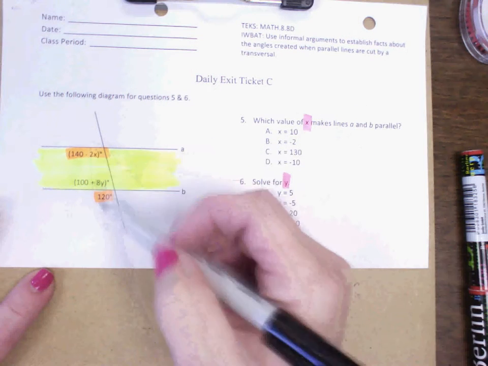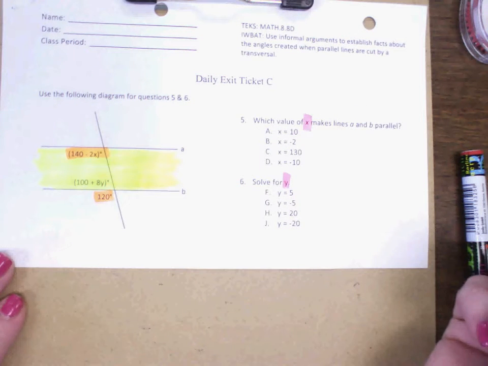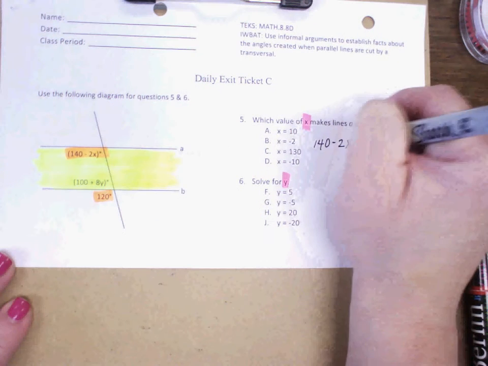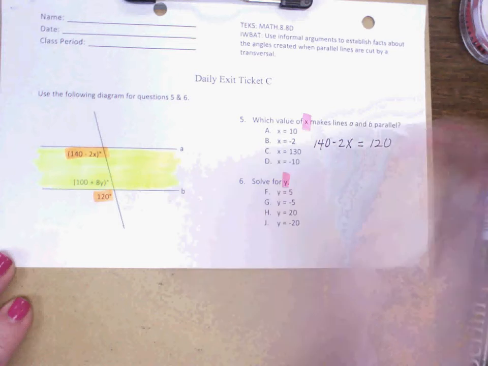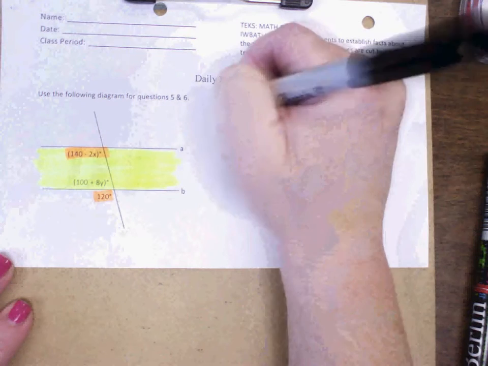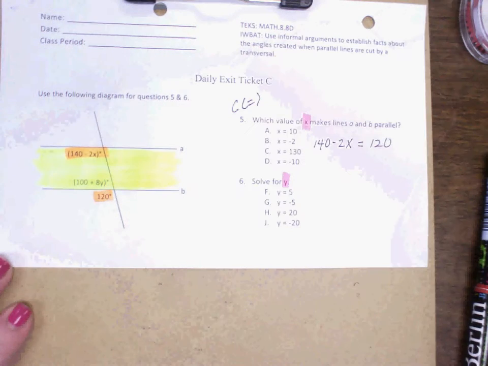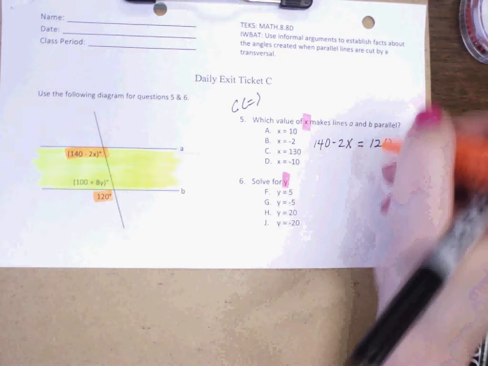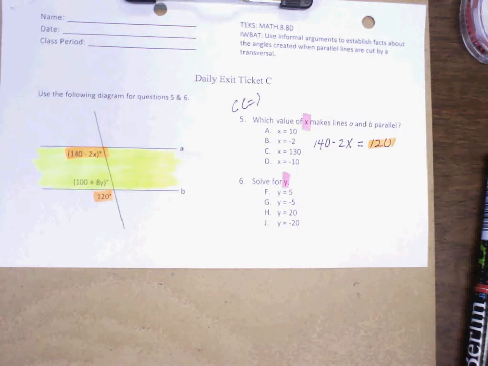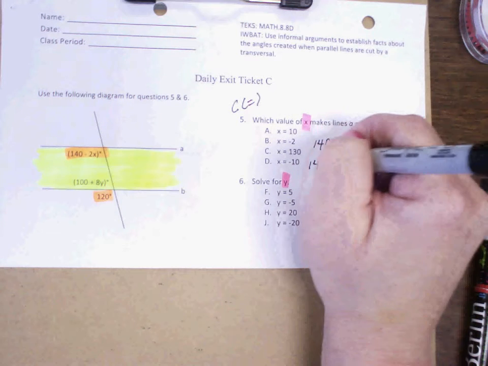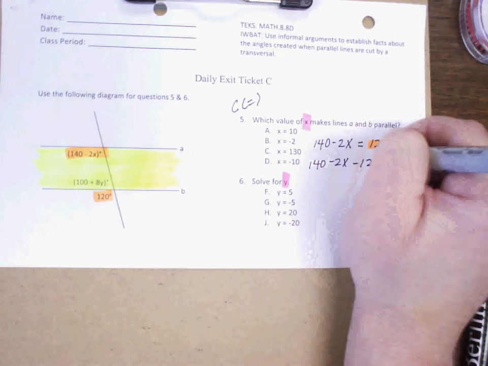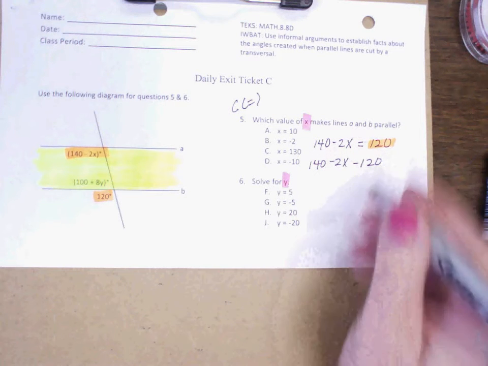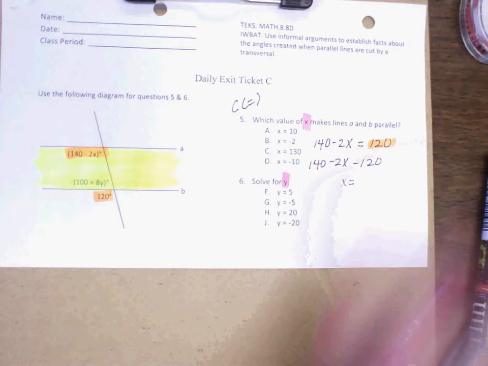All right. What is the relationship between those two? They're corresponding. Very good. So 140 minus 2x equals 120, because they're corresponding, and corresponding angles are the same. All right. So highlight what you're going to move. Copy down what you haven't highlighted. This one moves to the other side as a minus 120. So what is x?